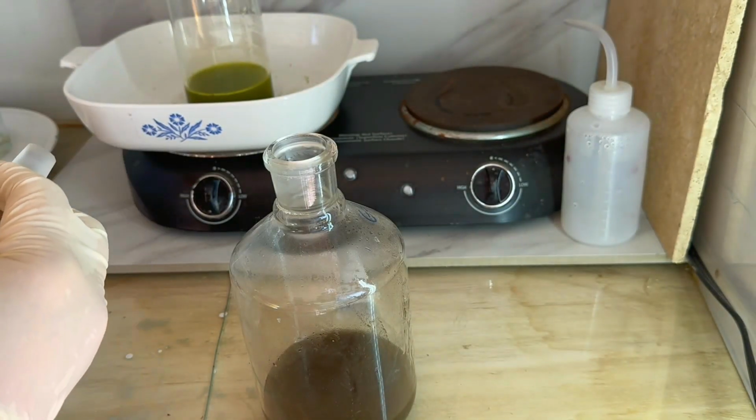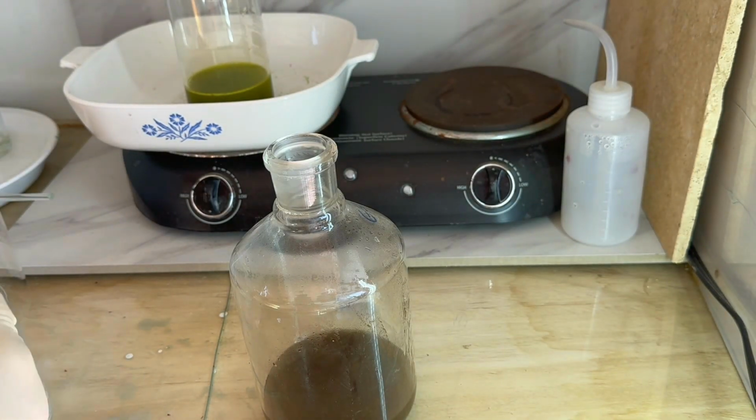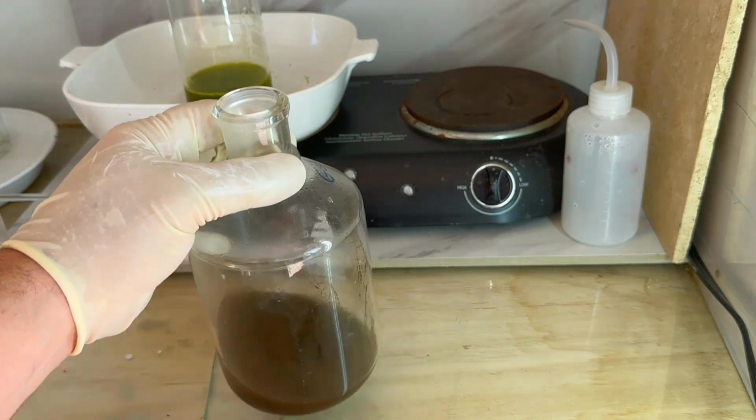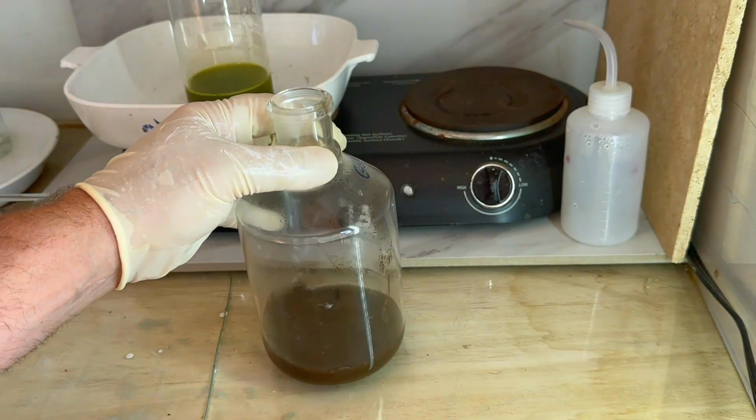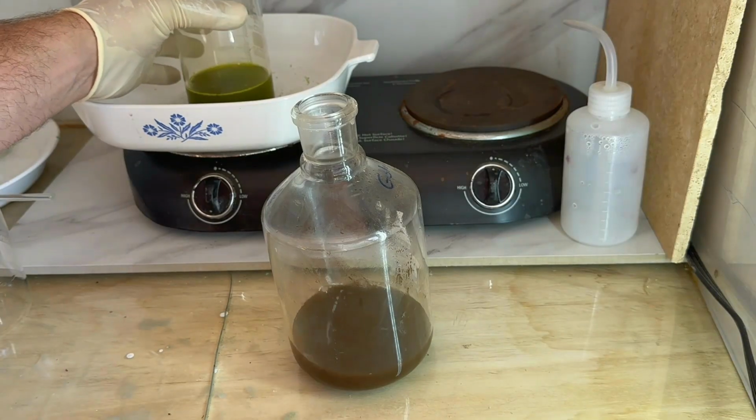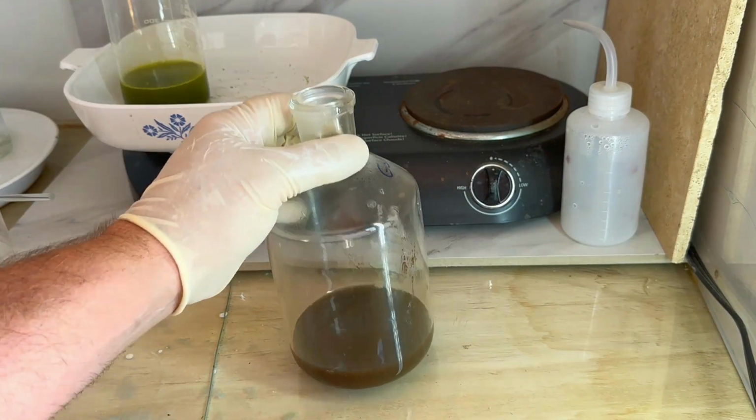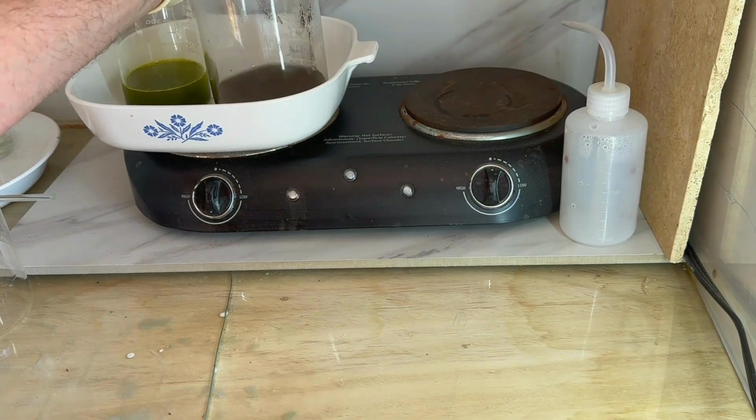All right, that should do it. So we'll go ahead and get this, give it a little swirl. We're going to add it up onto the heat as well. We'll just put both of these in here and let the Aqua Regia work its magic.